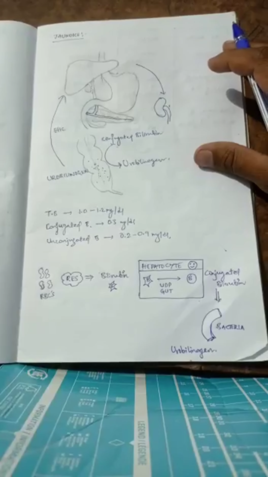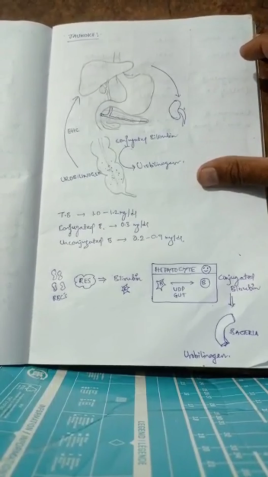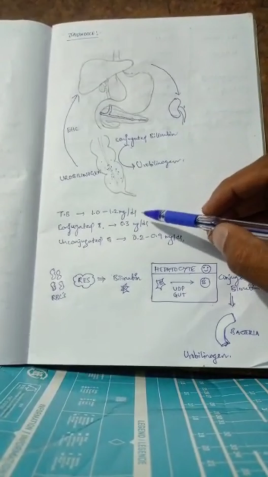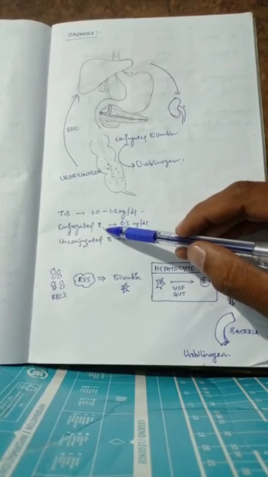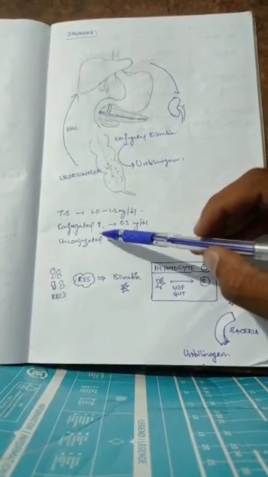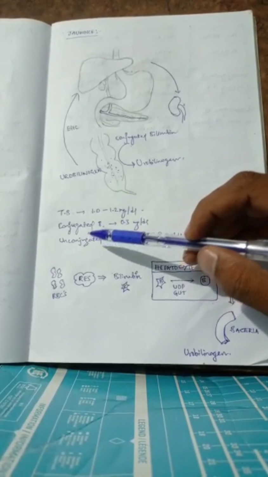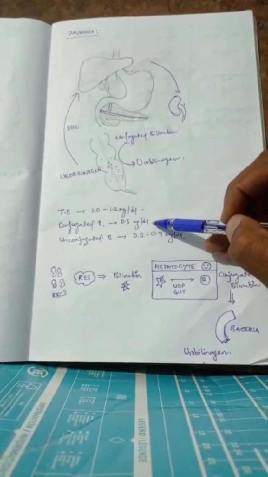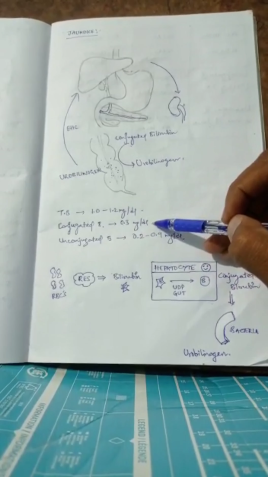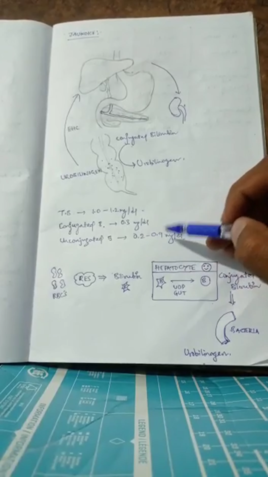Well, let's come to the topic. What is the total bilirubin level in the blood? You know that it is 1 to 1.2 mg per deciliter, and the total bilirubin contains both conjugated bilirubin and unconjugated bilirubin. I'll explain these terms, what is conjugated and unconjugated, in the meanwhile. But till then, please remember that the conjugated bilirubin level is up to 0.3 mg per deciliter, and unconjugated is from 0.2 to 0.9 mg per deciliter.